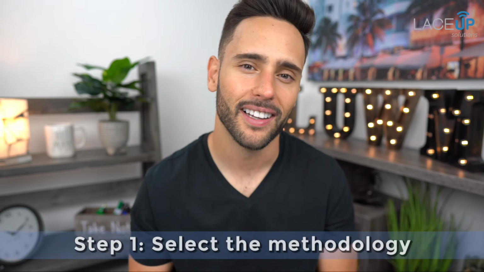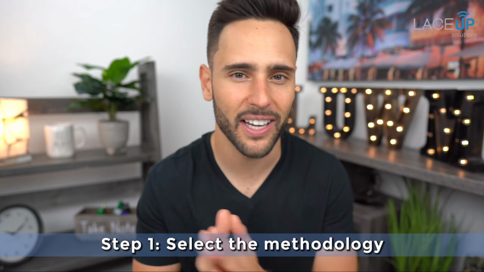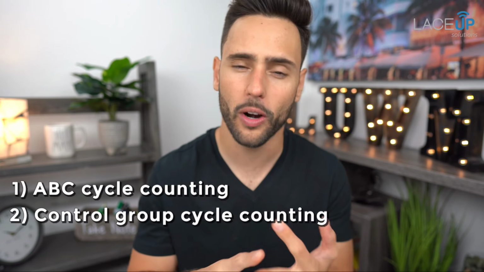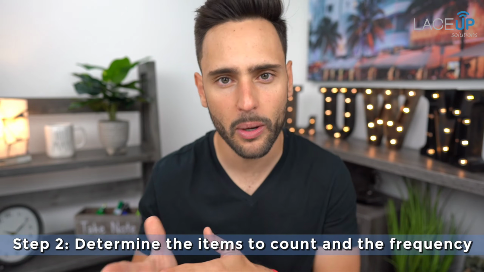Step 1, define and decide on a cycle count method. Is it the ABC method? Is it the control group method? Or is it the random sample method? Pick one. Step number 2, define the number of SKUs and the frequency at which you want to count them per year.